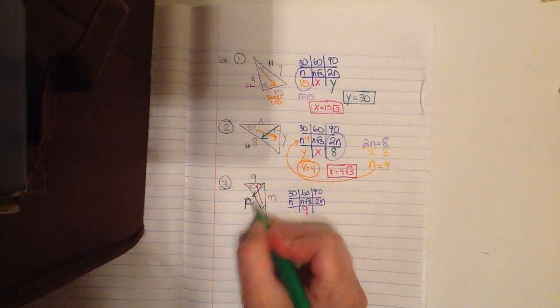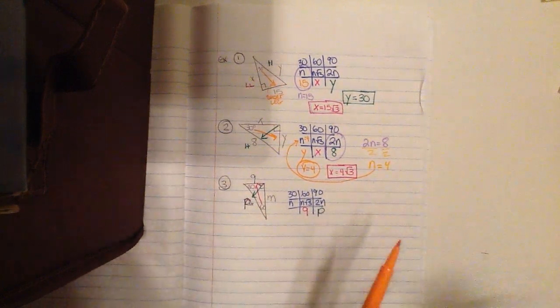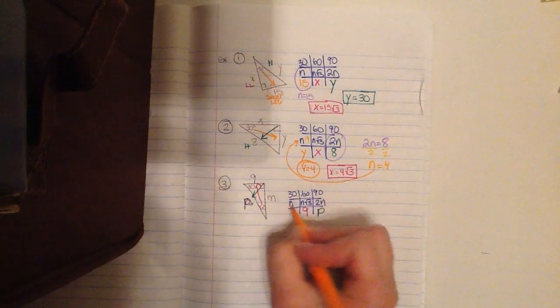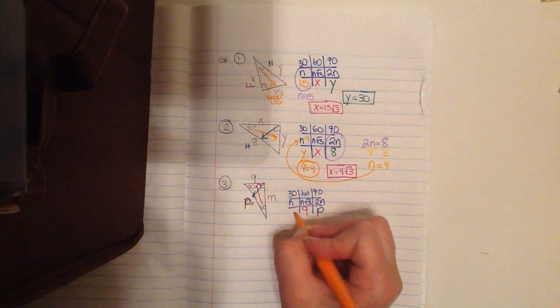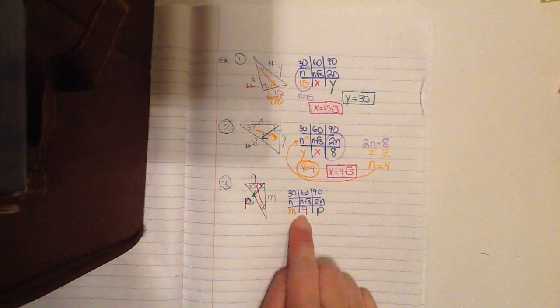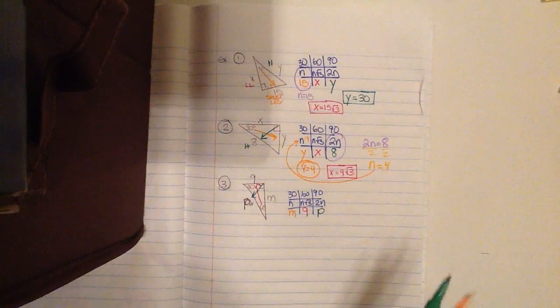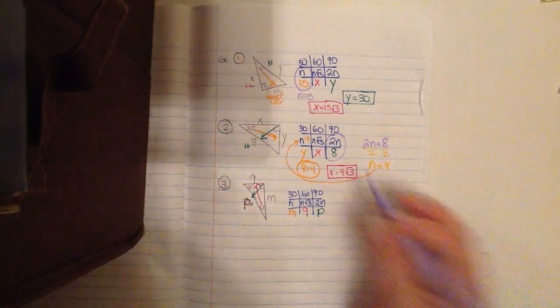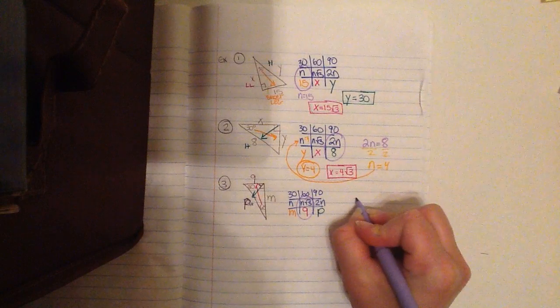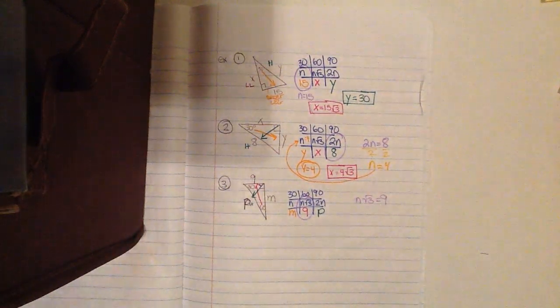So across from that 90 degrees is my variable P, and that leaves me with M across from my 30 degrees. Okay, this is a 9. Make sure we know that. So information I know: I know that n radical 3 is equal to 9. So there's my starting point. I need to work backwards on this one to find out what n equals.